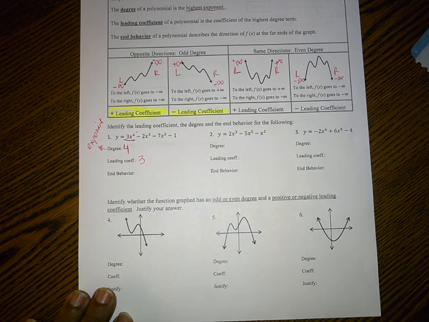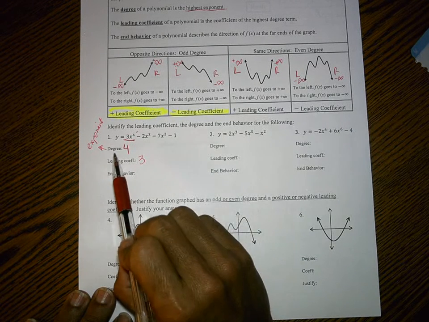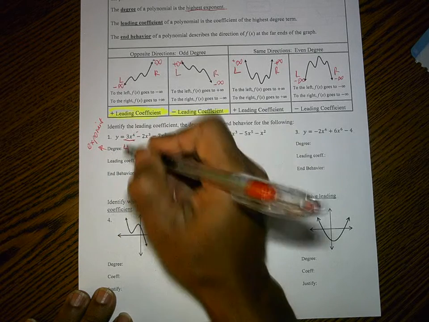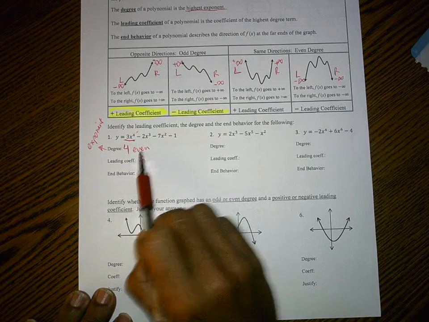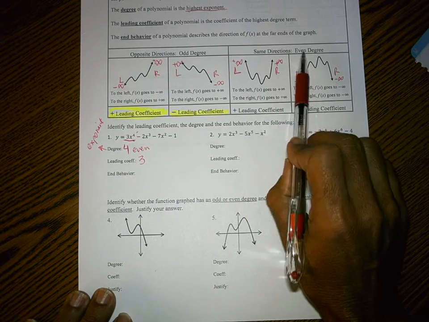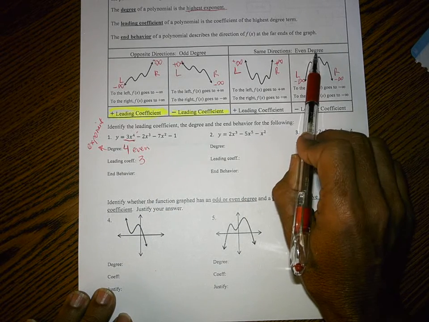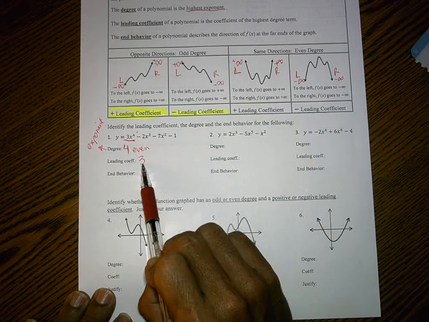Now, notice that the function has an even degree. 4 is even. So we come back over here and we say we have an even degree and a positive leading coefficient.